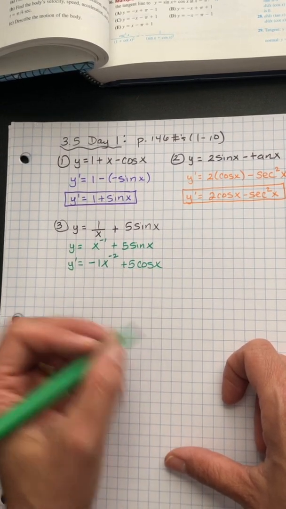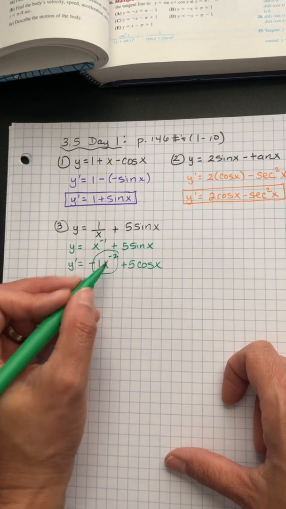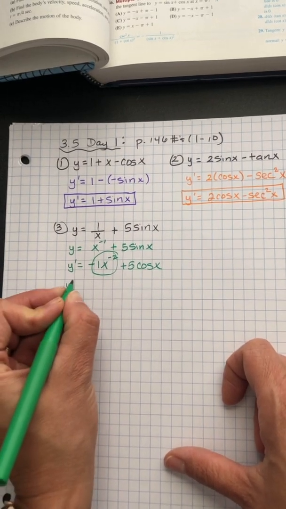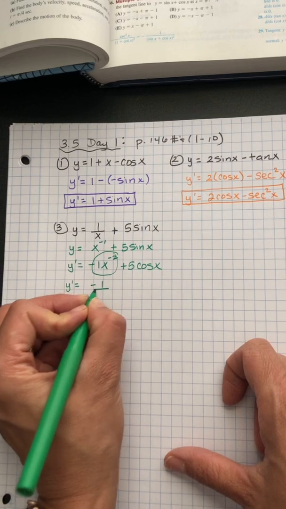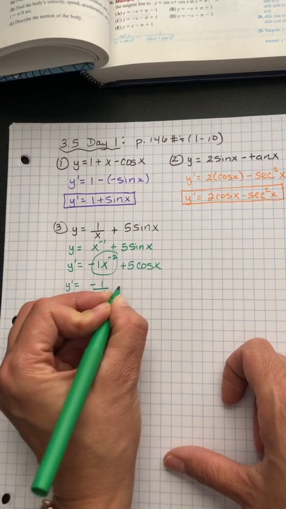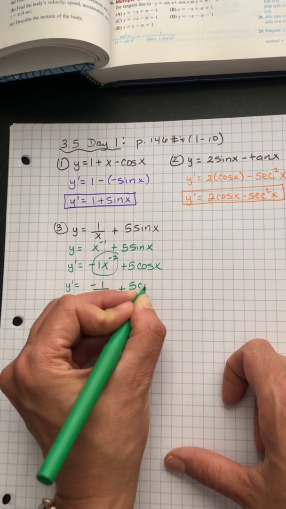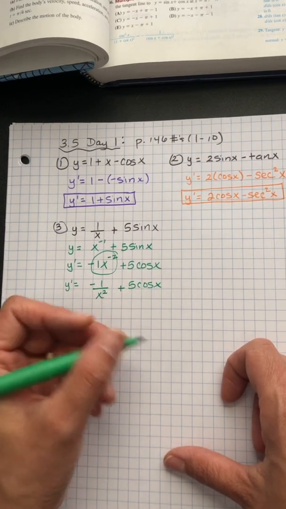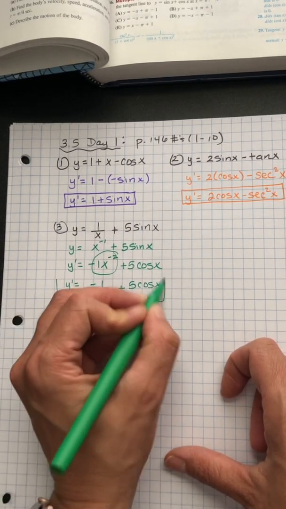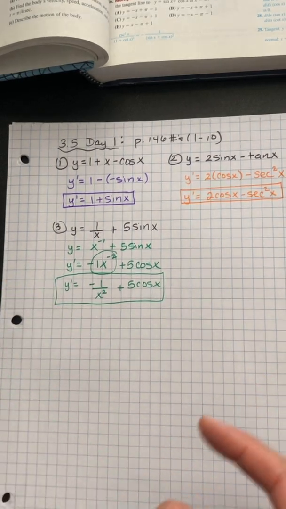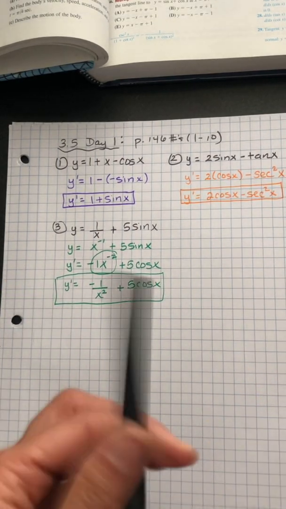Okay, and then let's just clean this up a little bit. So y prime equals negative 1 over x squared plus 5 cosine x. And then that's it. That's the derivative. These are fun. I really like these. I hope you do too.